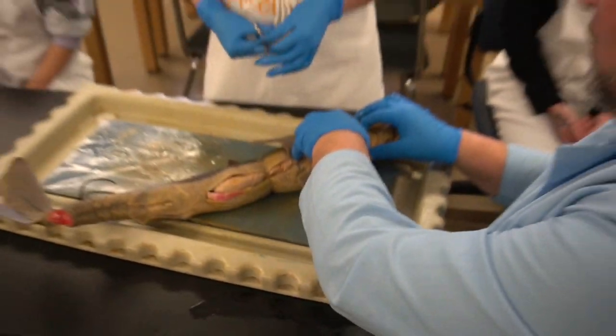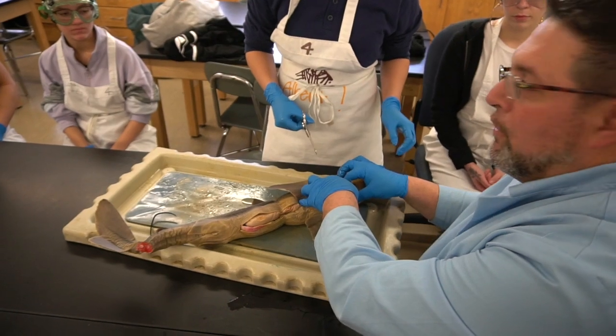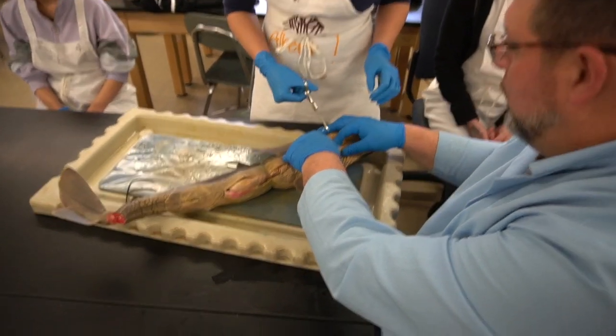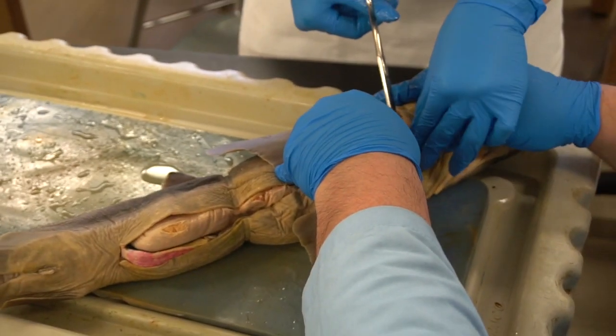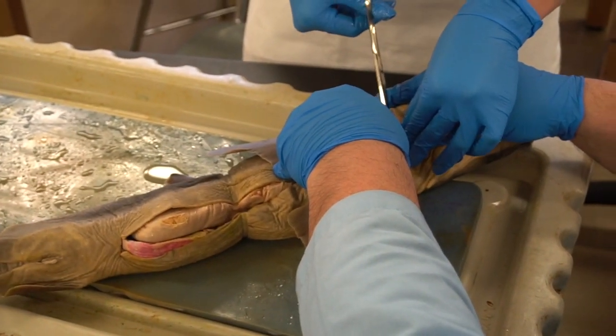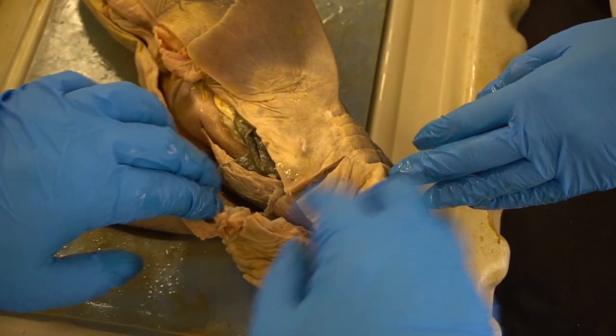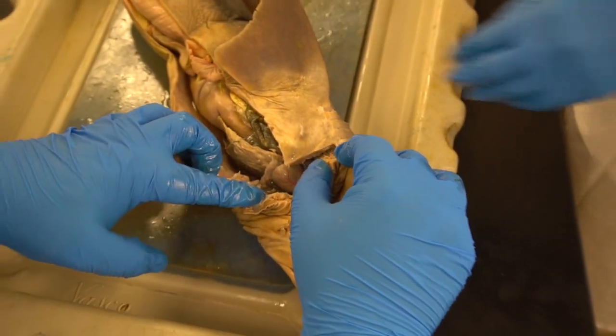Notice how I am allowing the person dissecting to have their optimal view, and I become secondary. It's like you're being a surgical assistant. You're preparing the field for the surgeon. All right, so this should be good enough for your anterior opening.